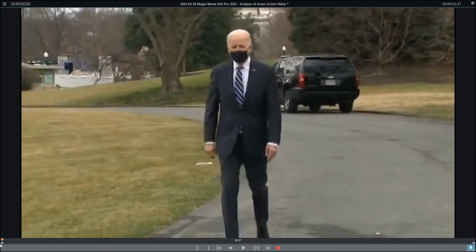So if you notice in the beginning, the subject starts about where these puddles are, and there's this little white thing here. It looks like a white marker, which kind of gives me a hint. That's the edge of the green screen right there behind him. And then the floor is also green that he's walking on.